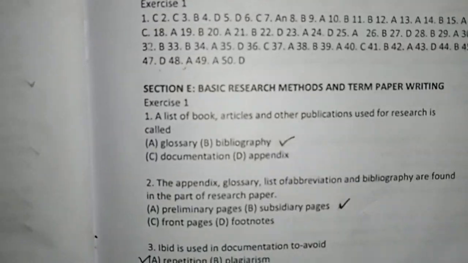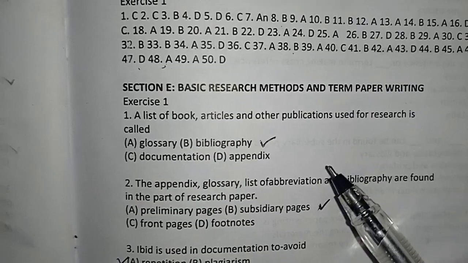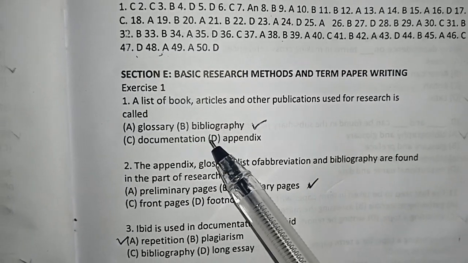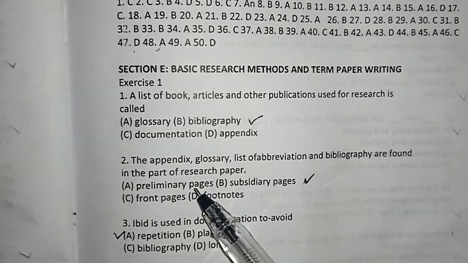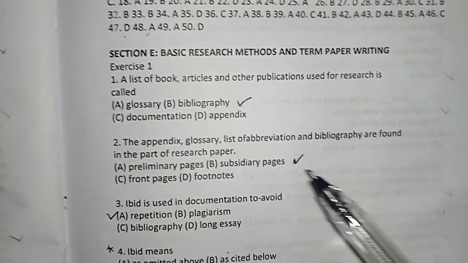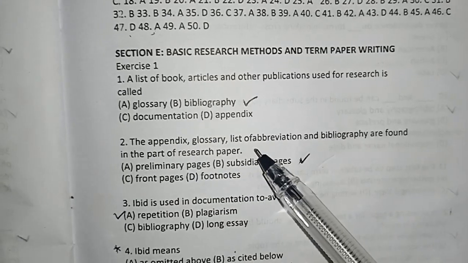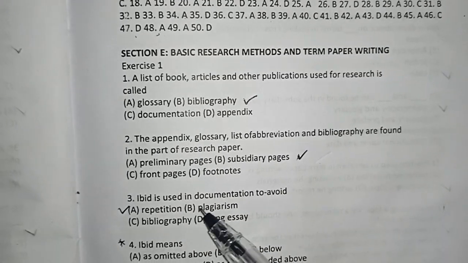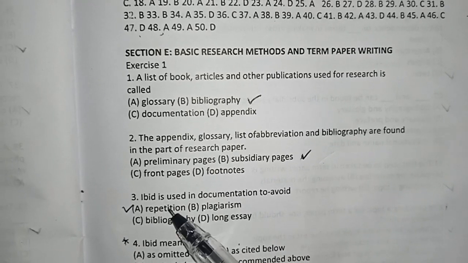A list of books, articles and other publications used for research is called a bibliography. The appendix, glossary, list of abbreviations and bibliography are found in which part of a research paper? The subsidiary pages, that's the answer. They are found in the subsidiary pages.